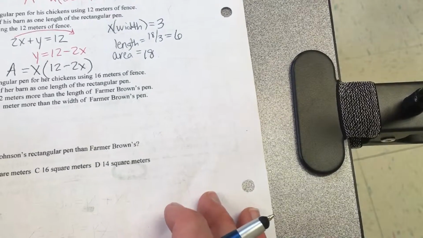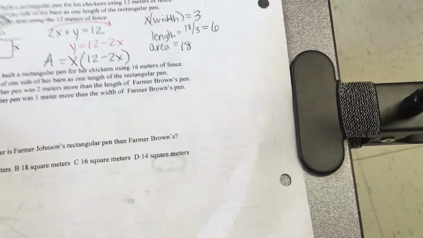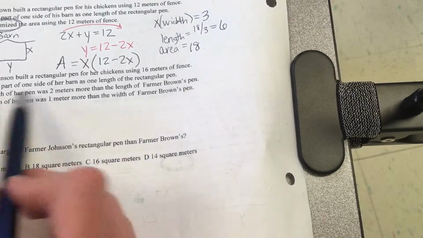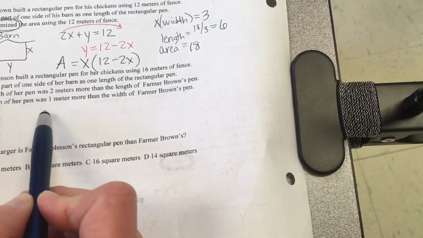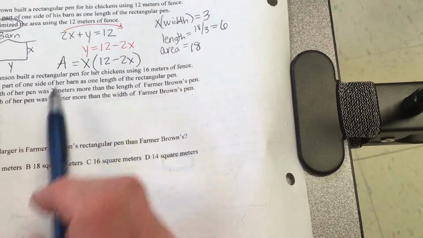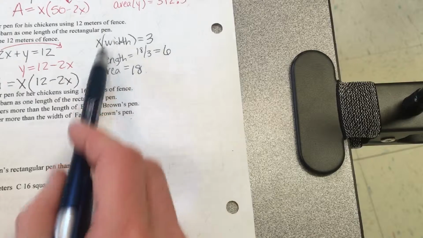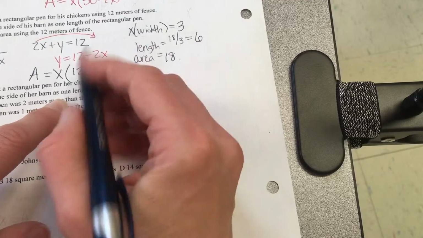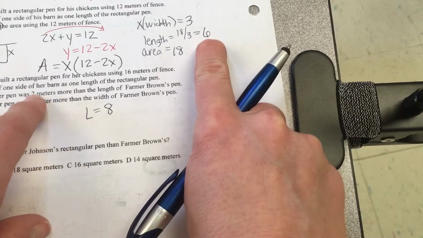Okay, let's look at Farmer Johnson. She built a rectangular pen for her chickens using 16 meters of fence. She used part of one side of her barn as one length of the rectangular pen. The length is 2 meters more than the length of Farmer Brown's pen. The width is 1 meter more than the width of Farmer Brown's pen. Do you have to do all this work again? No, look. What was the length of Farmer Brown's? 6. What is 2 more than that? 8.